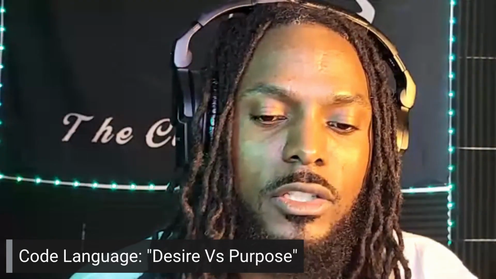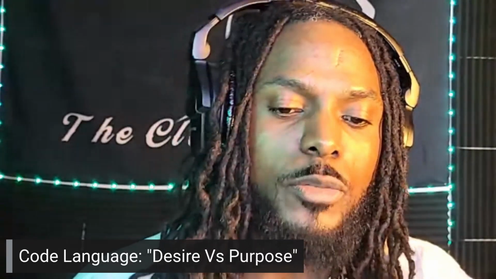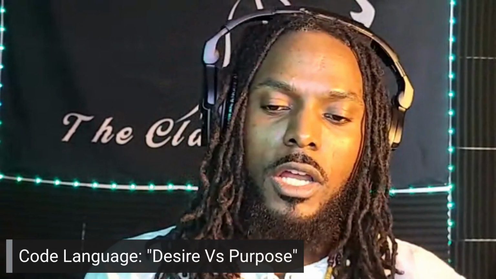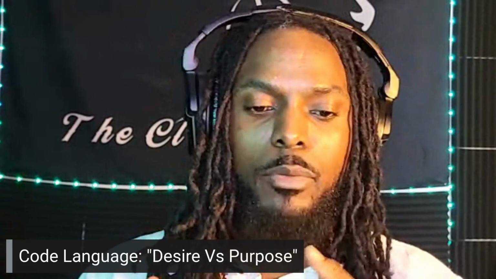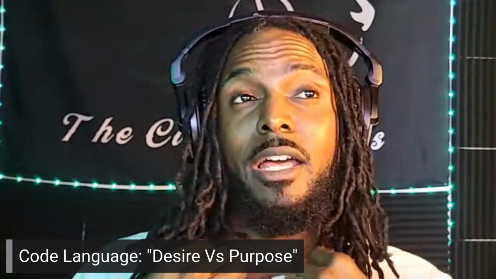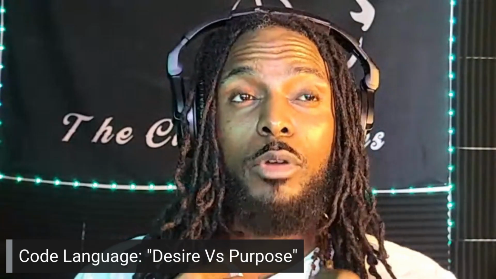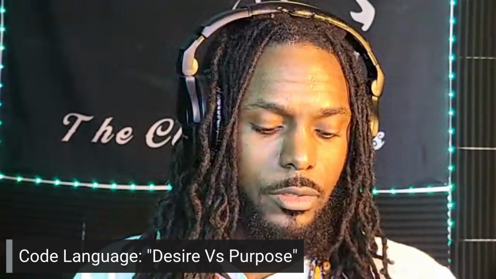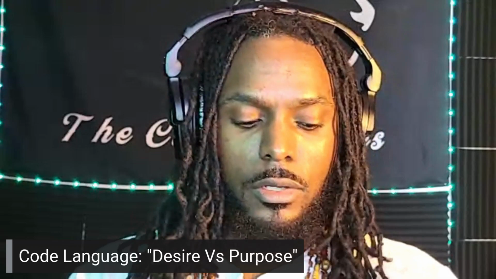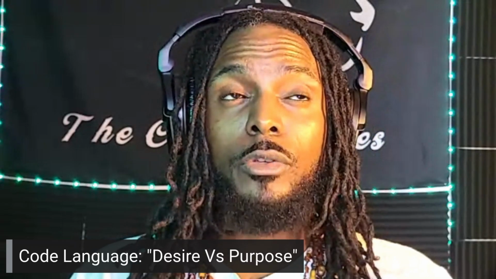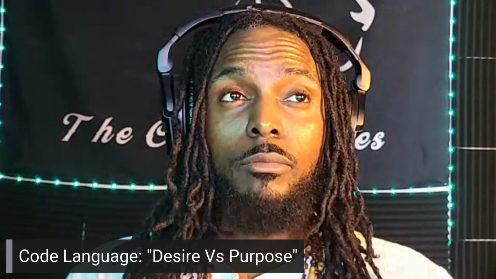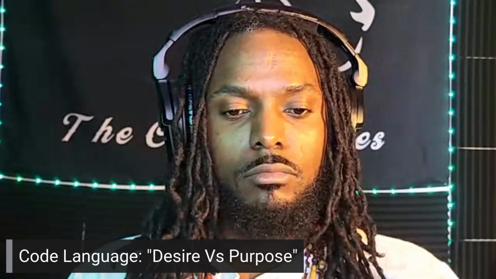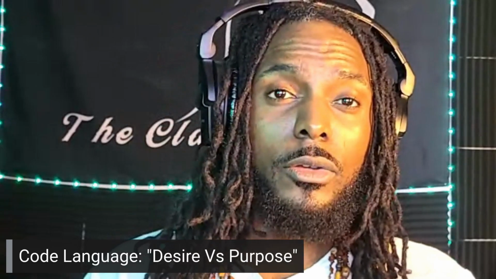So I wanted to do this code language on desire versus purpose because a lot of folks in our society, due to it being a capitalistic society, so it's by design, so I'm not blaming anyone for it, but the majority of folks here operate in desire. They move in desire. They choose careers off of desire. They spend off of desire. They lust off of desire.